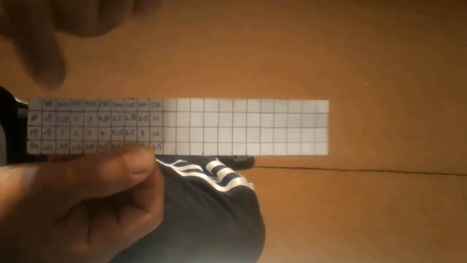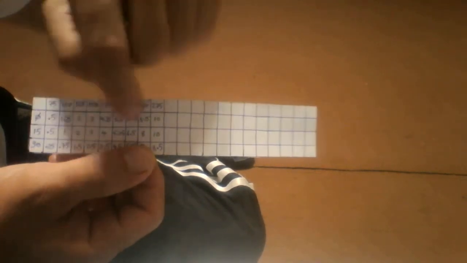Now, I thought of another way of doing this, and that is not having the meters on the first row and the mil dots of holdover on the second row, but rather having the mil dots of holdover on the first row and the corresponding meters on the other row.